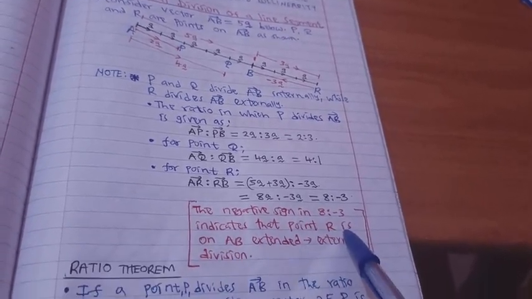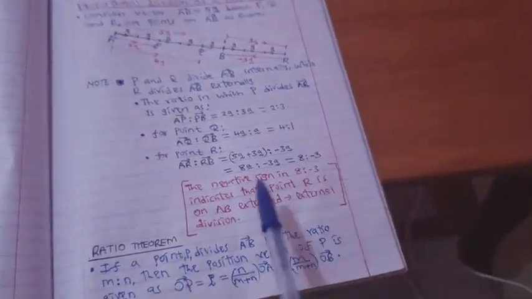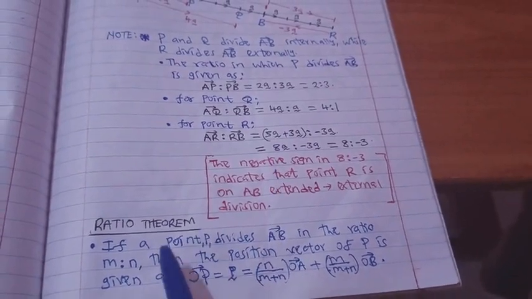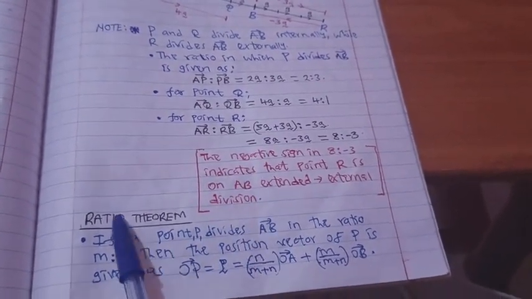That's external division. Let's talk about the ratio theorem, which will help us in proportional division of a line.